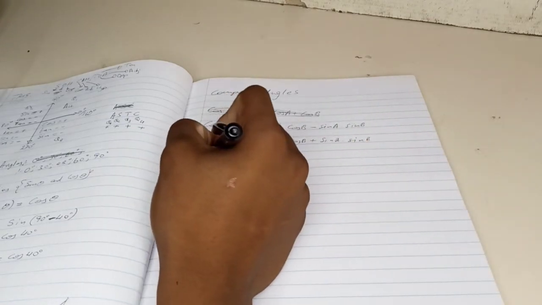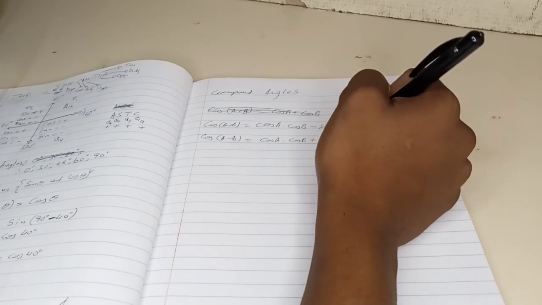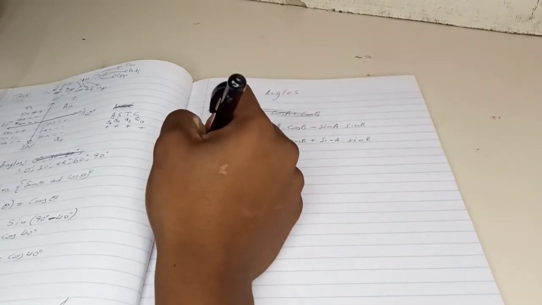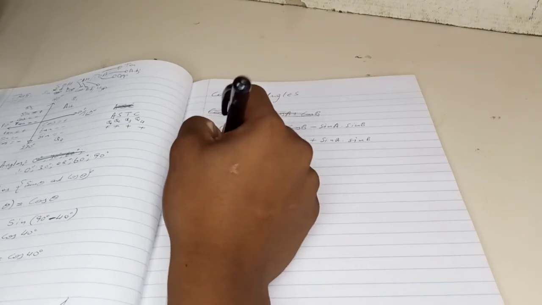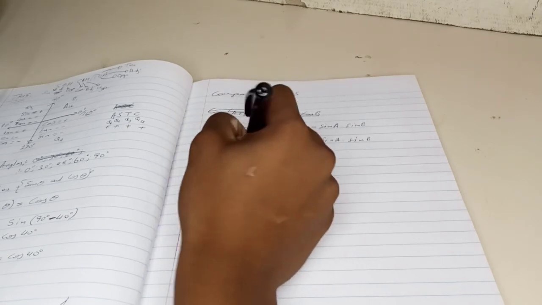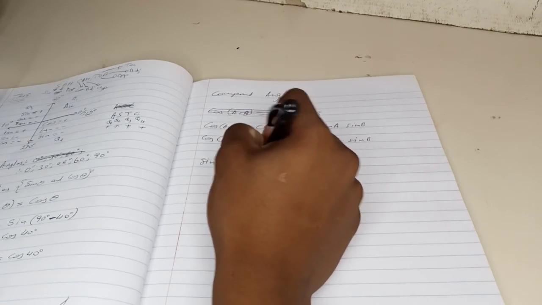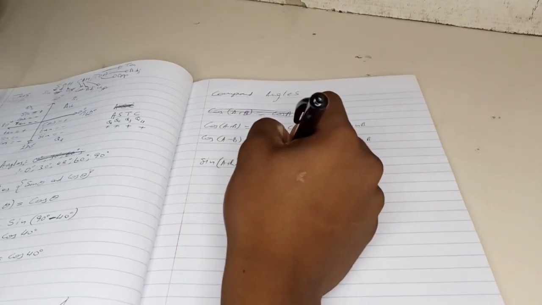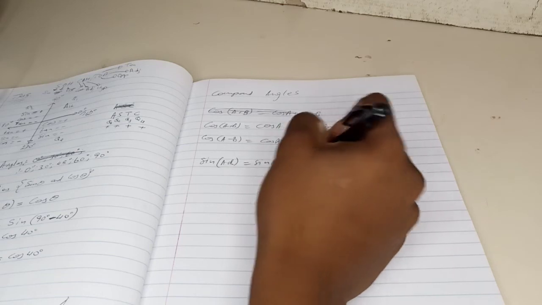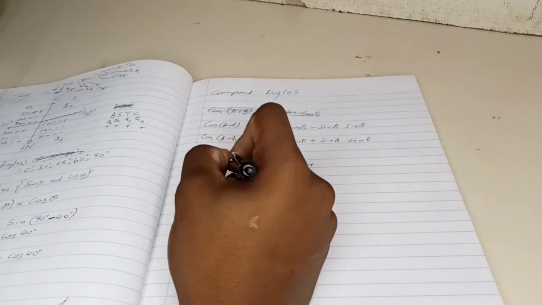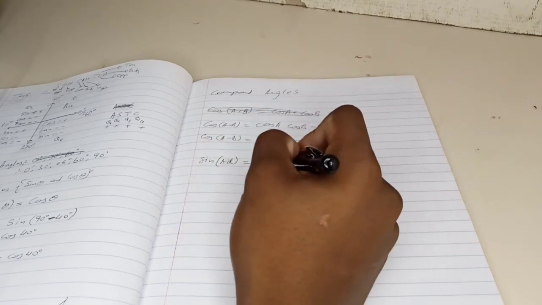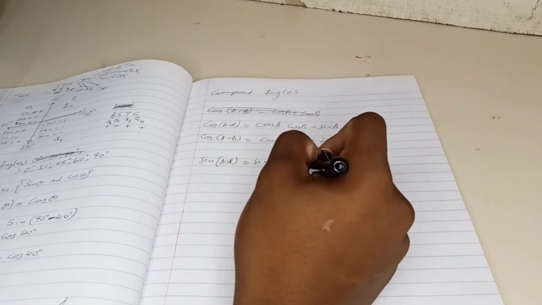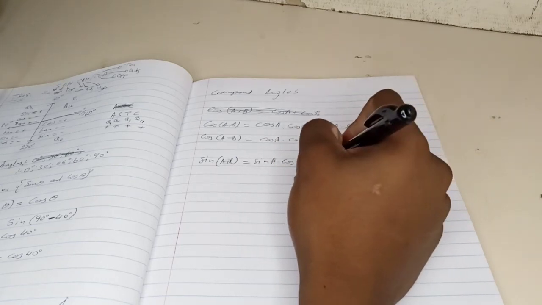Then here is the other case. Sine of a plus b equals sine of a times cos of b plus cos of a times sine of b. Remember, when dealing with sine, if here you have a positive sign, then even here you are going to have a positive sign, unlike when dealing with cosine.